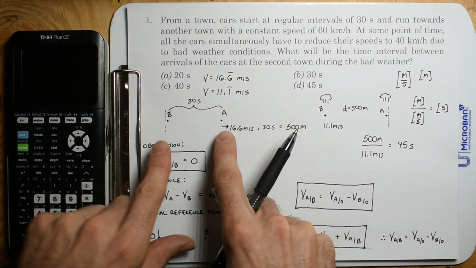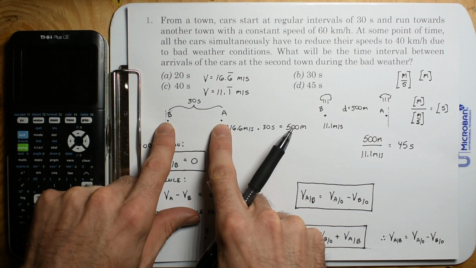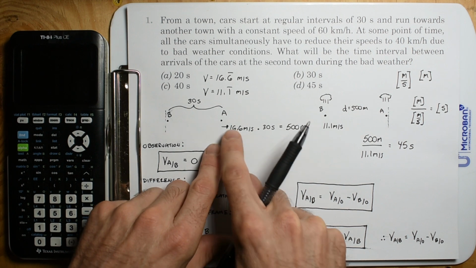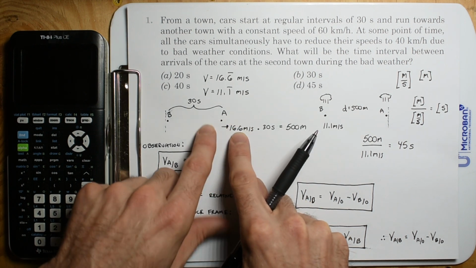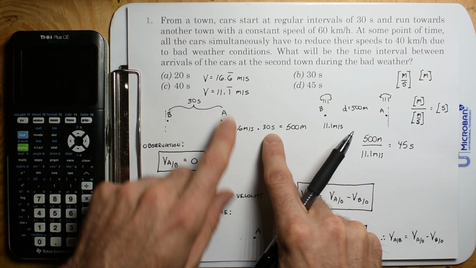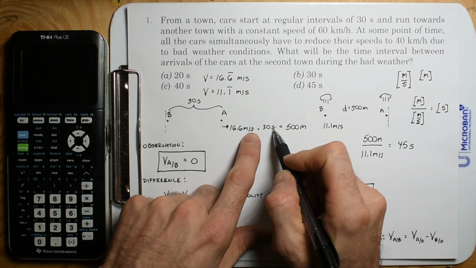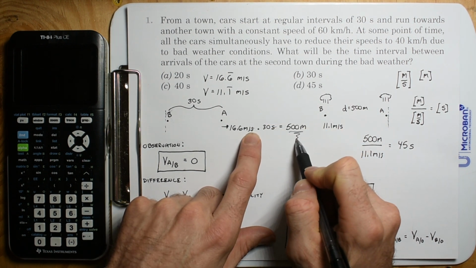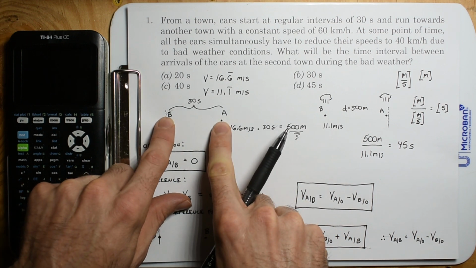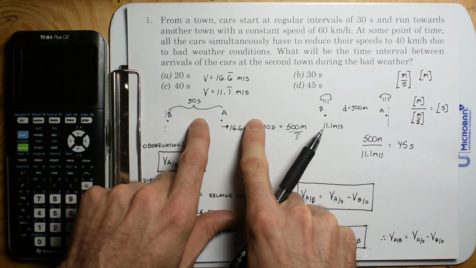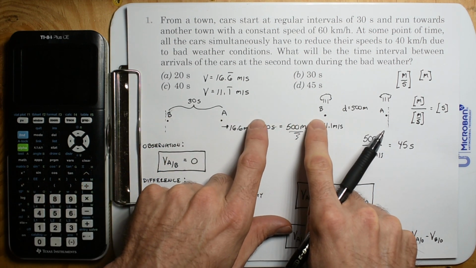The first thing we want to know is the distance between these two cars, which is just the velocity of that first car, 16.6 meters per second, times 30 seconds. You can see that the units will cancel and we get 500 meters. So this distance will stay the same throughout the entire time.